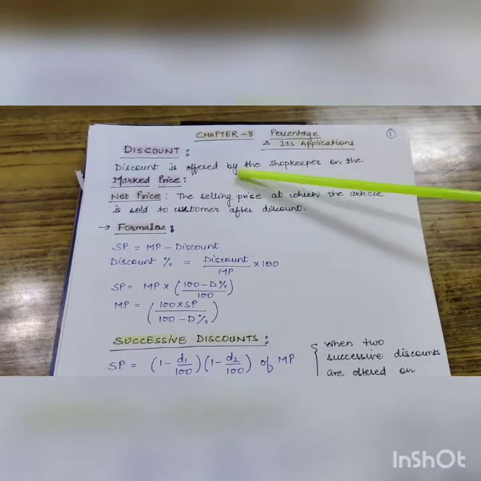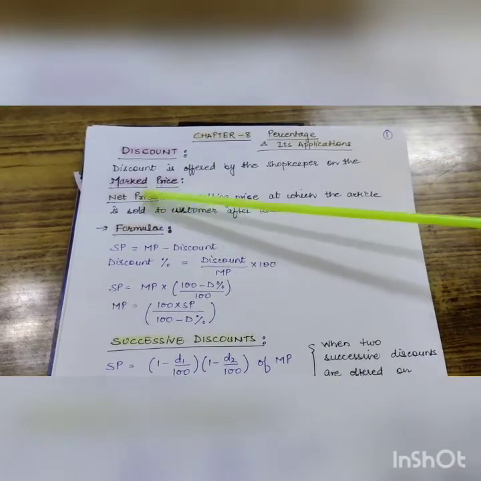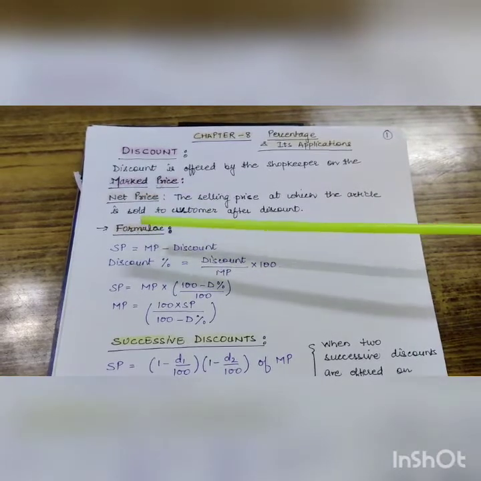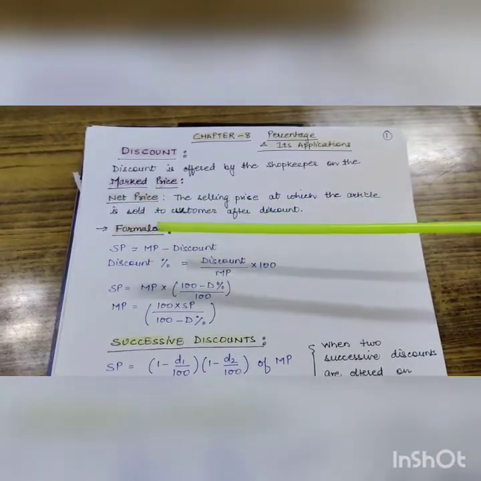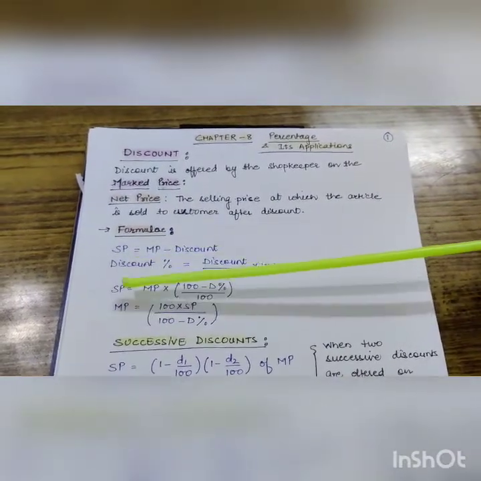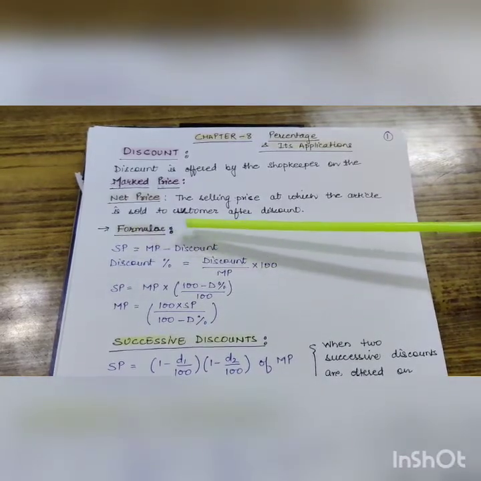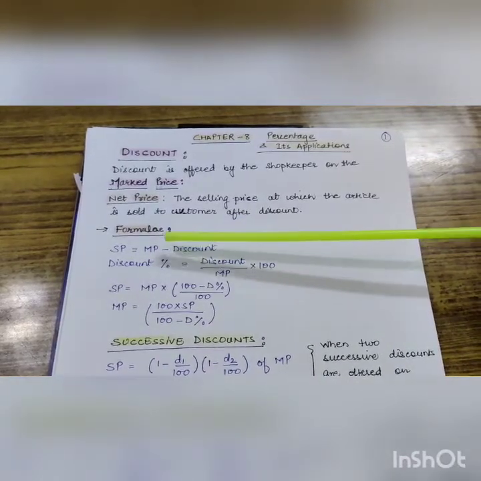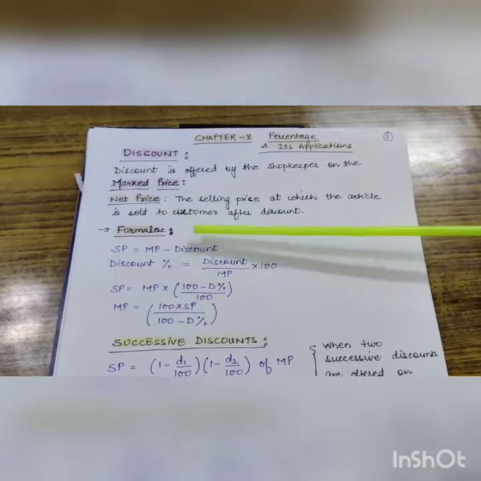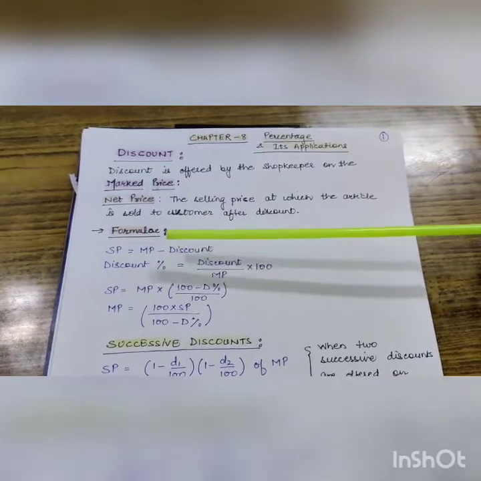Hello children, continuing with chapter 8, percentage and its applications, let's understand a few terms which we are going to now use. While going to a marketplace or in a mall or at a shop, you might have seen many times that on the board or somewhere else, the word sale is written. What does sale mean? Sale means some kind of a discount is being offered by the shopkeeper to the customer on the articles. All right.